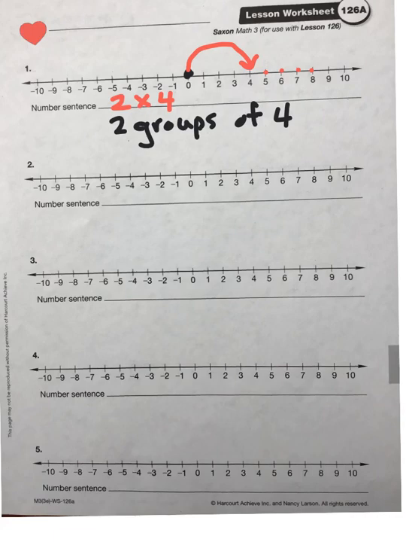And we're going to make our second arc a different color. Here's our second arc. This is our first group of 4. Here's our second group of 4. And we can see that our answer for 2 groups of 4 ends right here on 8. We know that 2 groups of 4 is 8. 4 plus 4 is 8. Good. Now let's do another one.